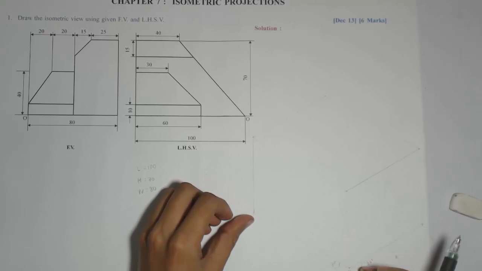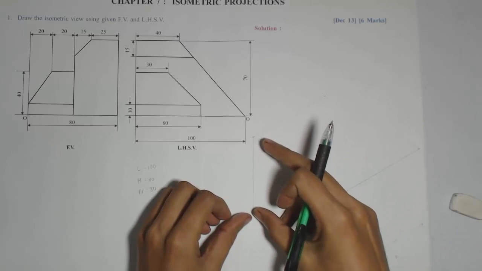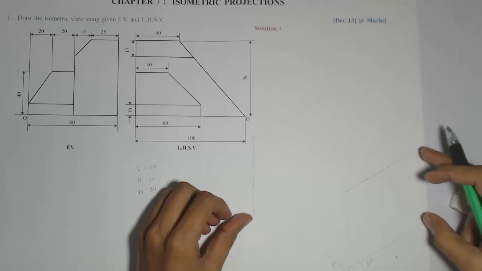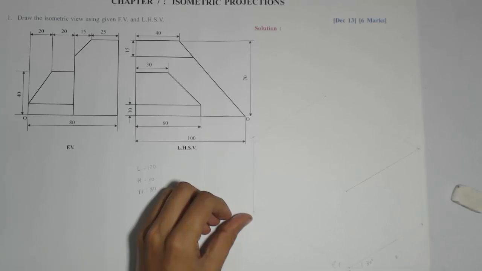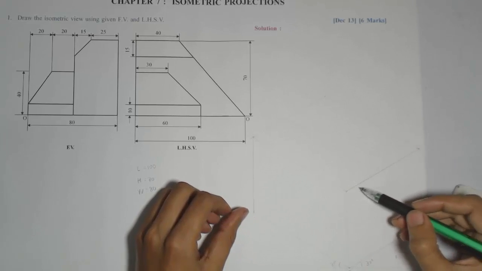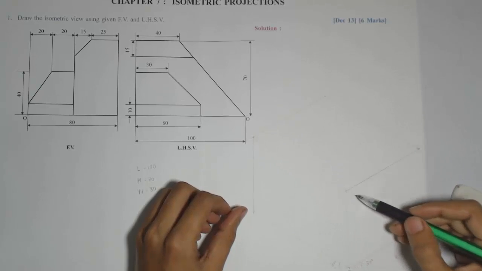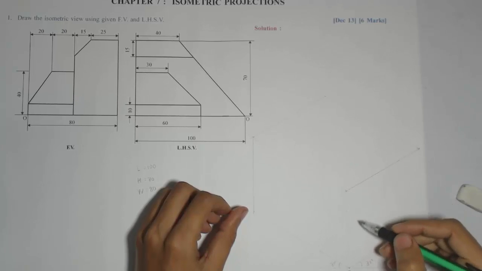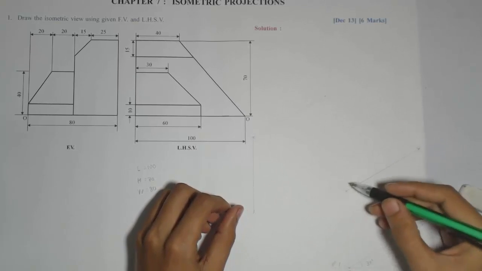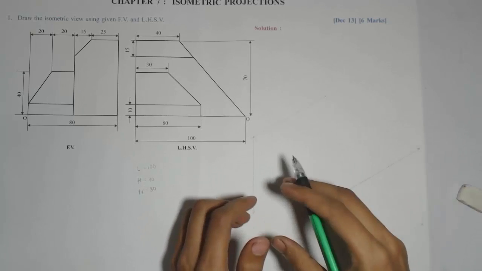So till now we have drawn these 1, 2, 3 lines. Then, marking 100 and the vertical projector, I'll cut 70 mm here, and again on this vertical projector I'll cut 70. Now I'll join from this 70 height to this 70 height. This has given me the entire right plane, on which I am getting the front view, and this entire plane, the left plane, is the left hand side view.